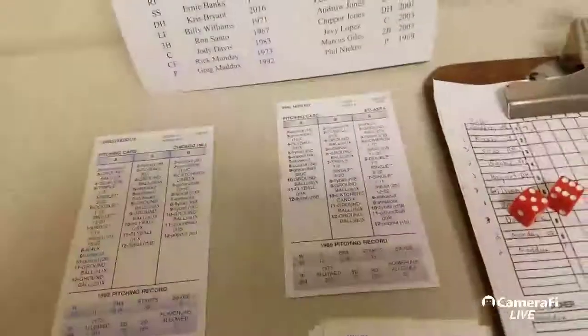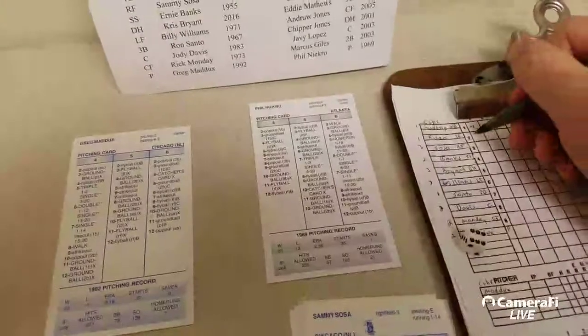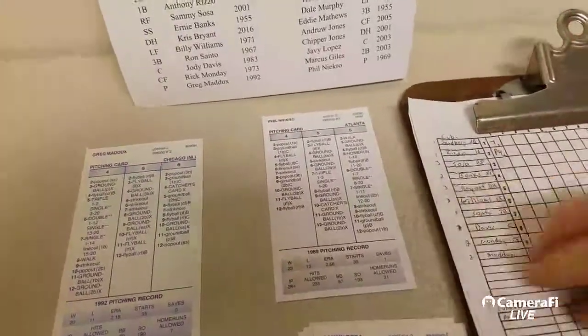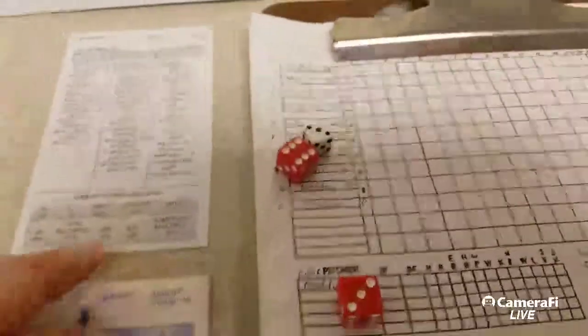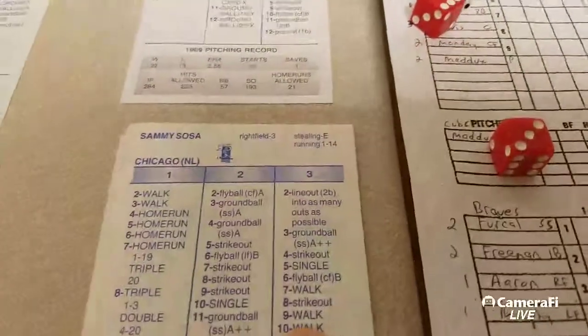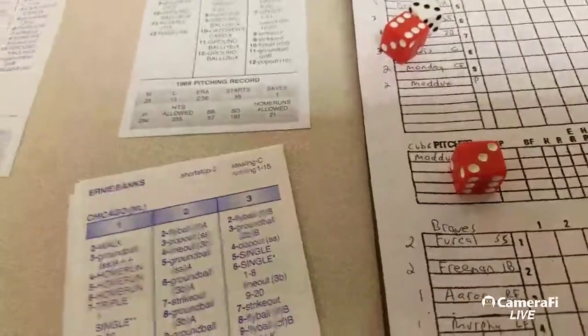And now that brings up Anthony Rizzo. Rizzo, a 1-11. 1-11 is a pop out to second, and there's two away. Two up, two down. That brings up Sammy Sosa. Sammy Sosa, a 3-9 for Sosa, and that's a walk. So it's a two-out walk for Sosa.